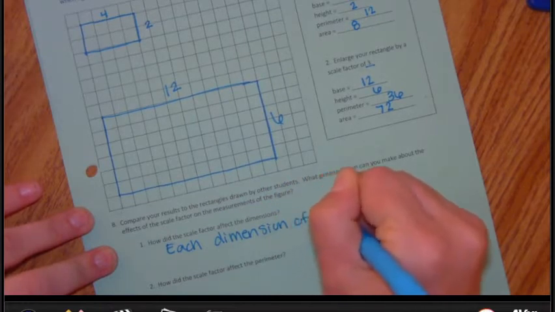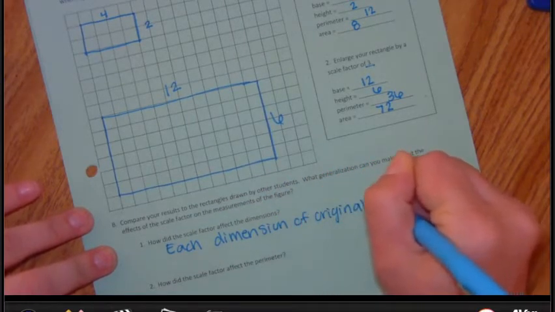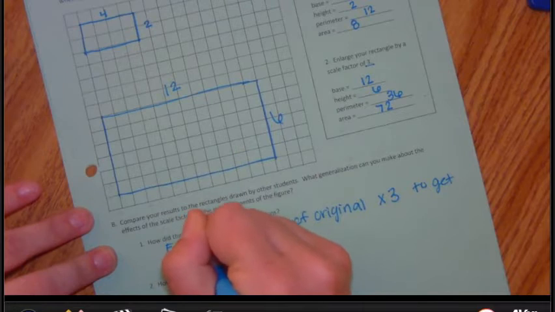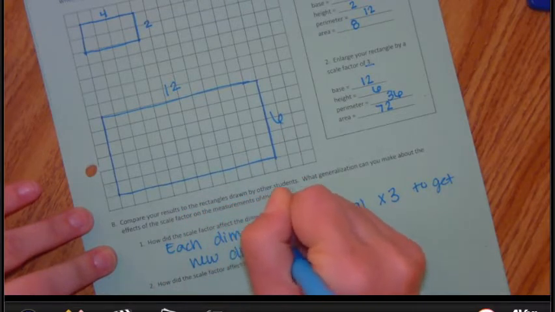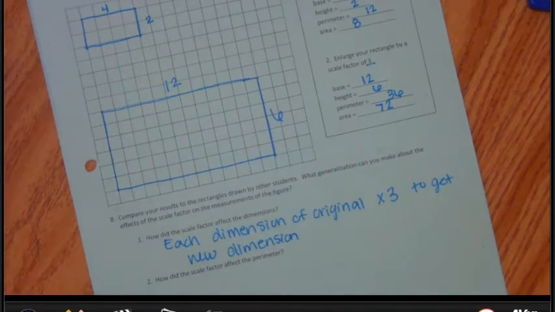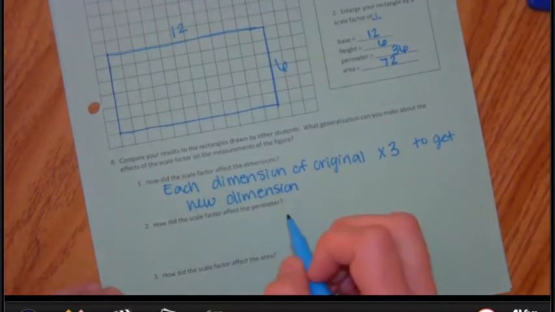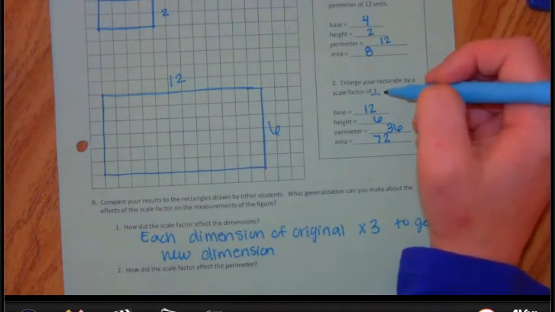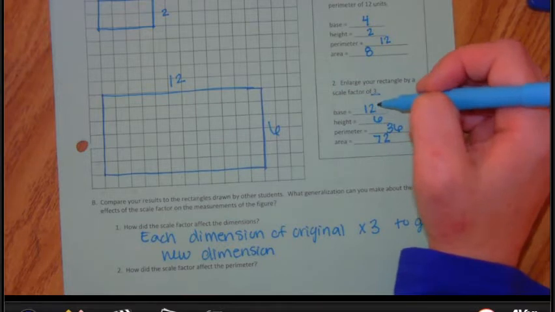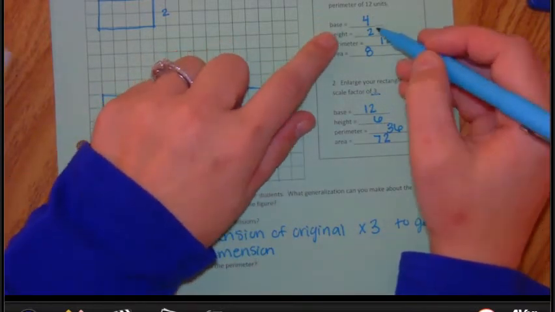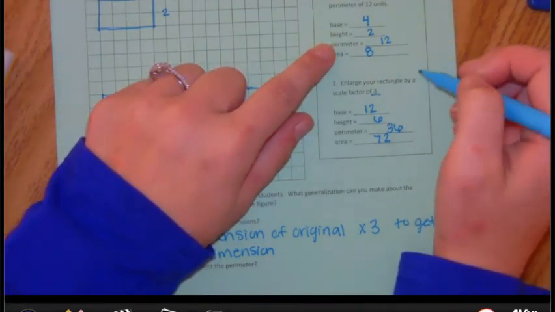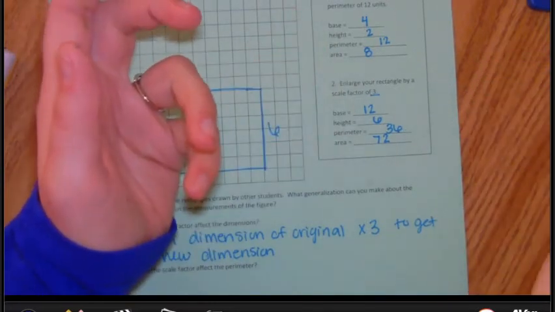Okay, well, each dimension of my original is times 3 to get the new dimension. Okay, I multiply each dimension by 3 to get to my new dimension. Okay, well, how did the scale factor affect my perimeter? Okay, well, think about it. My original perimeter is 12. I now have a scale factor of 3. So I multiplied 3 by 4 to get to 12, 3 times 2 to get to 6. Well, what can we say about my scale factor and my perimeter? What do we notice about those two? Well, look, 12 times 3 gets me 36.